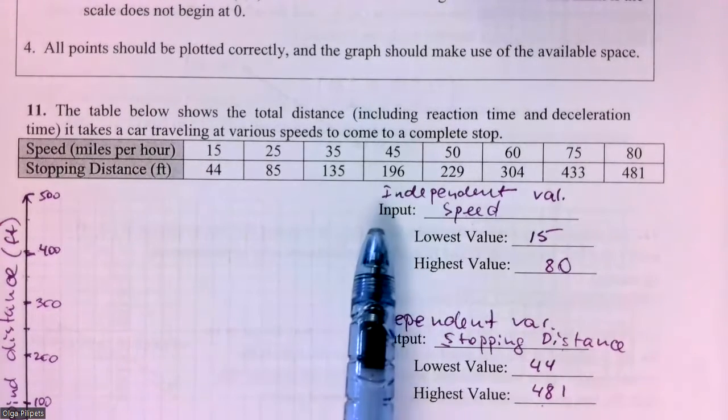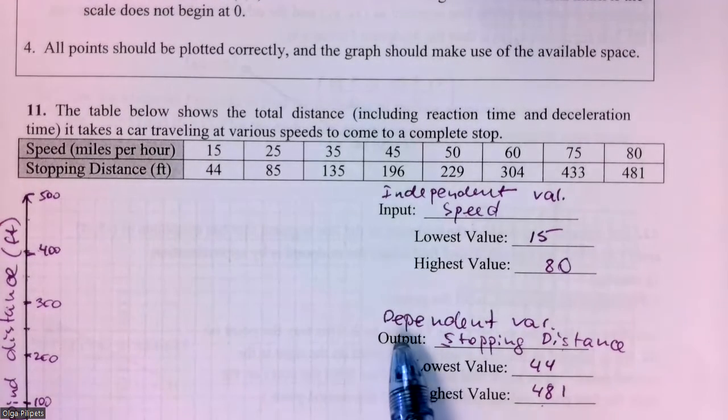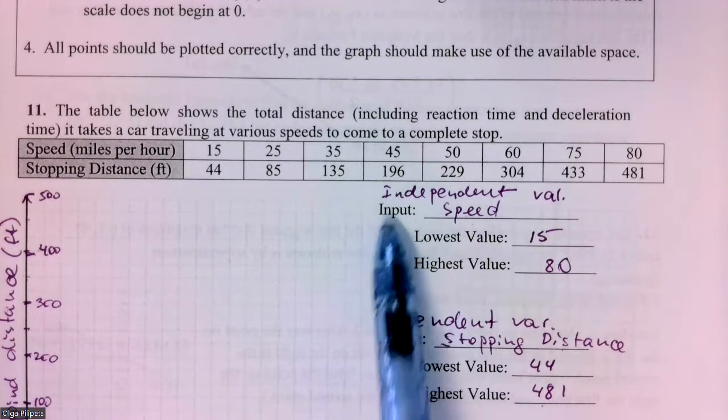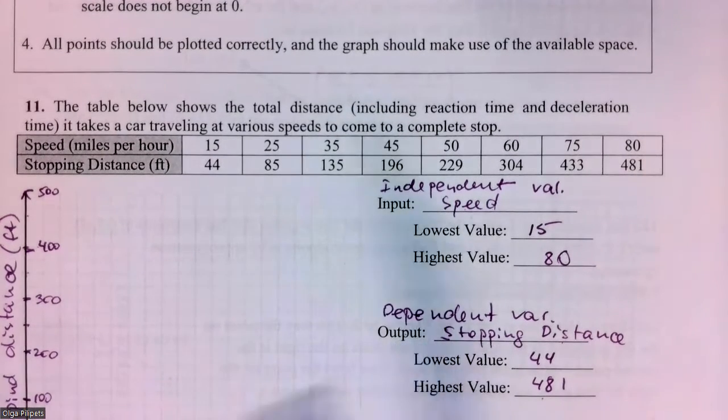Now, in order to identify the input and output variable, we should ask ourselves, which variable is dependent and which variable is independent? In other words, does speed depend on the stopping distance, or does the stopping distance depend on the speed?